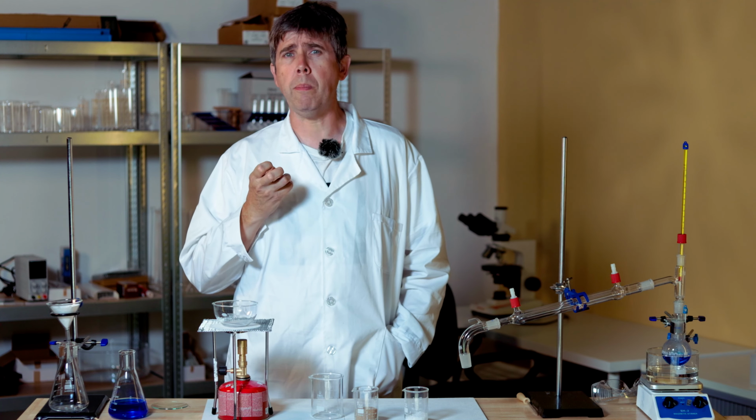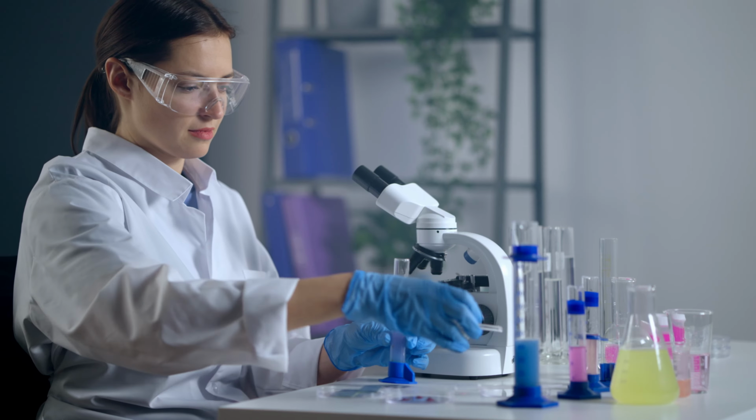Synthetic chemists design and carry out reactions to make the compounds that surround you. However, making a compound is only one part of their job. The challenge facing chemists is often not making the compound, it's isolating it.